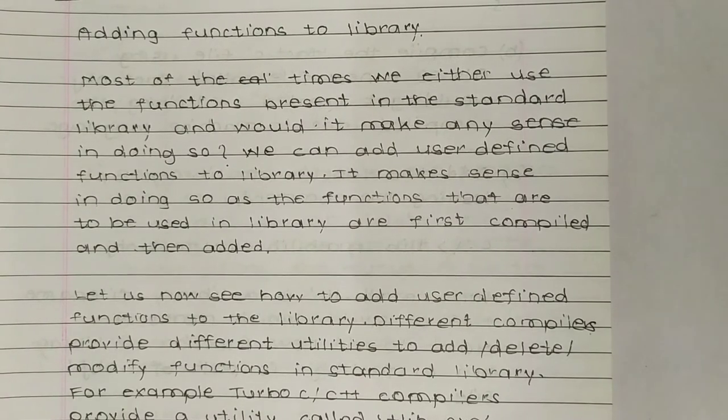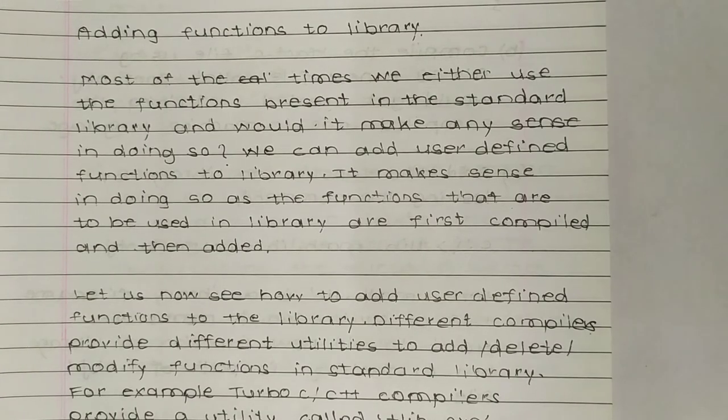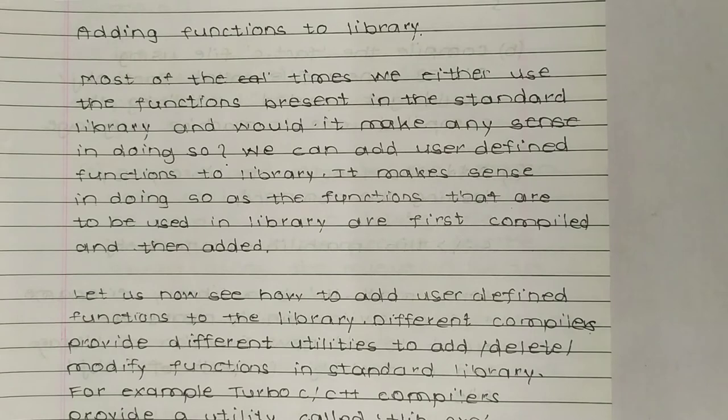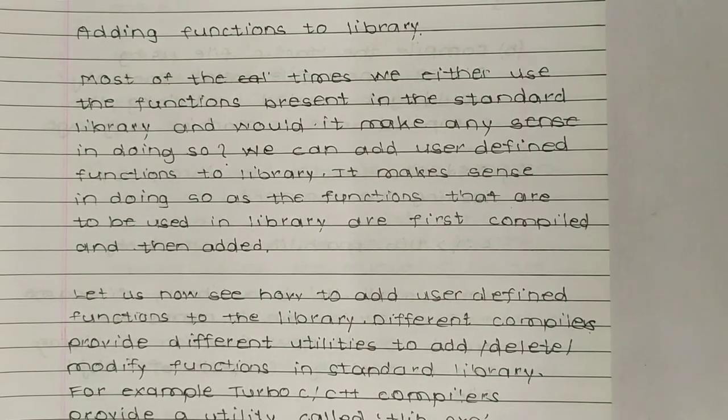So #include, then bracket, math.h and then bracket complete. So by telling this we are including the math library. So these are libraries which are already written by programmers. For example, include math.h, include conio.h, include stdio.h. So these are library functions.